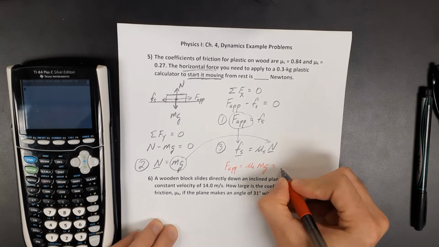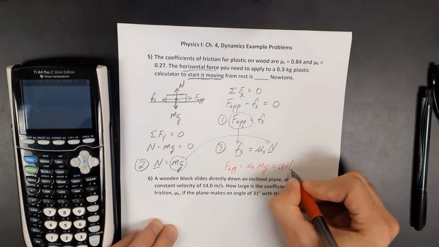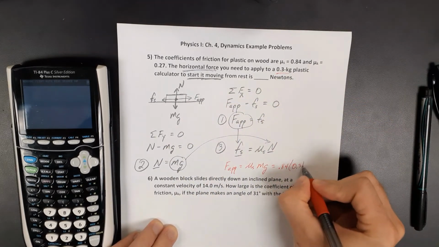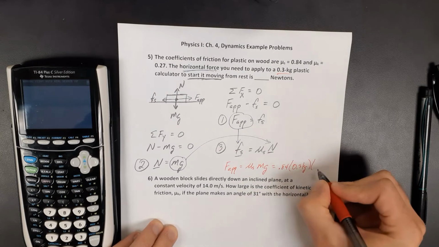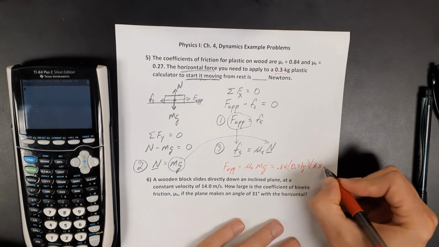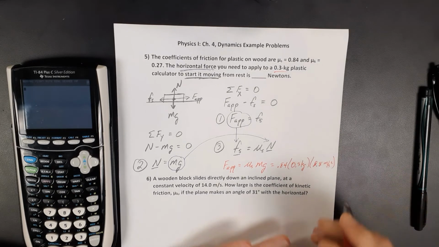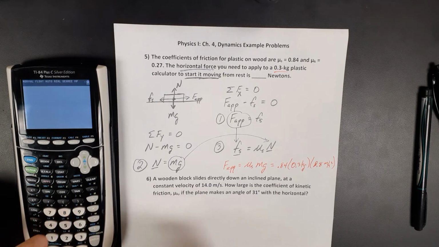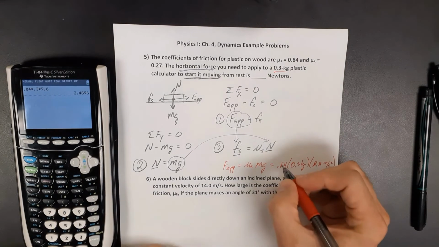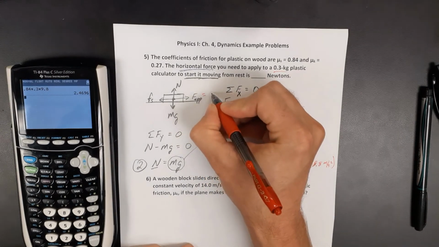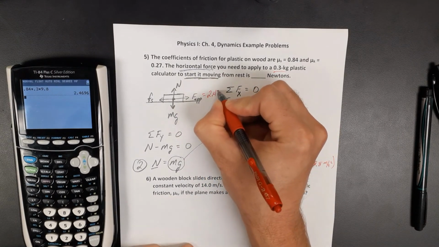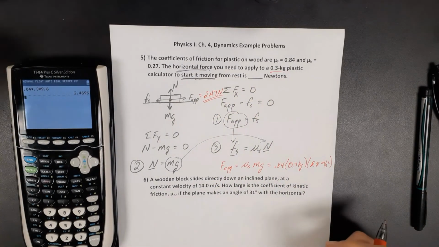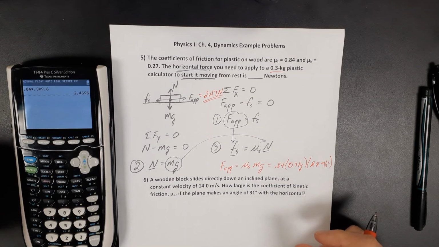And so this coefficient of static friction, 0.84, times the mass, 0.3 kilograms, times acceleration due to gravity, 9.8 meters per second squared. So 0.84 times 0.3 times 9.8, we get a force right here that's equal to 2.47 newtons, or 2.5 newtons. 2.5 newtons would cause this calculator to begin moving.